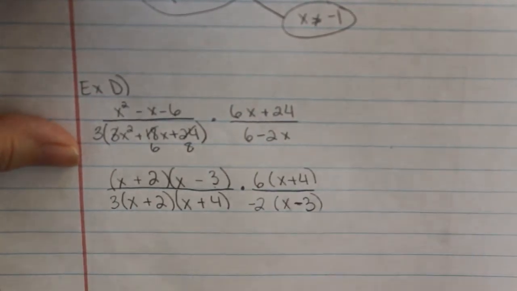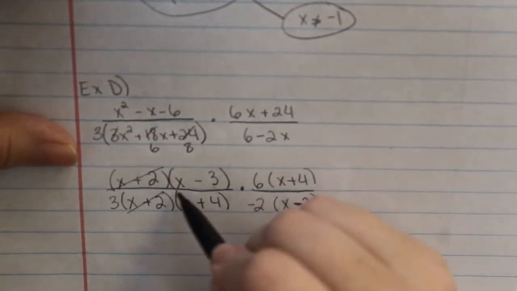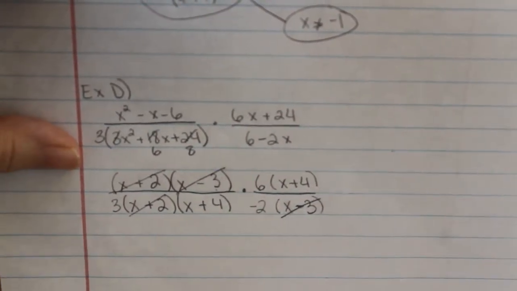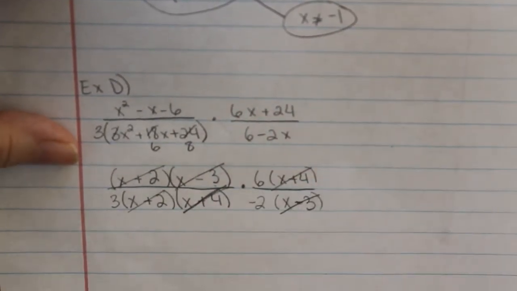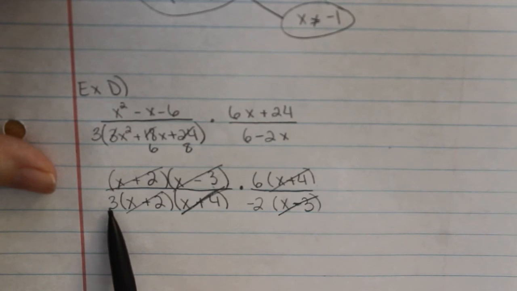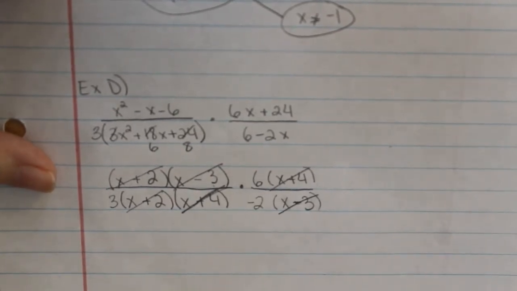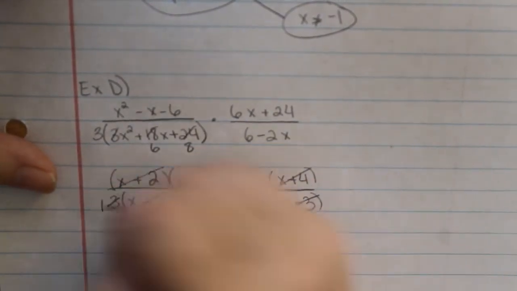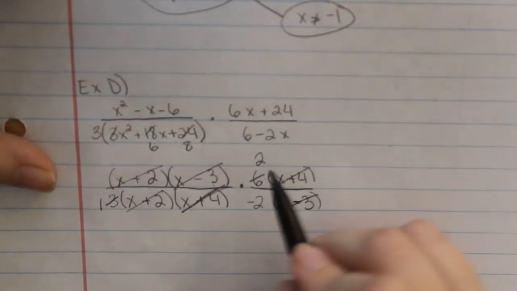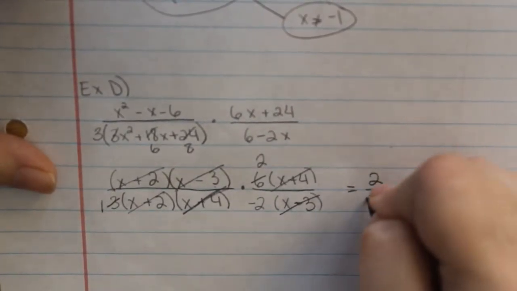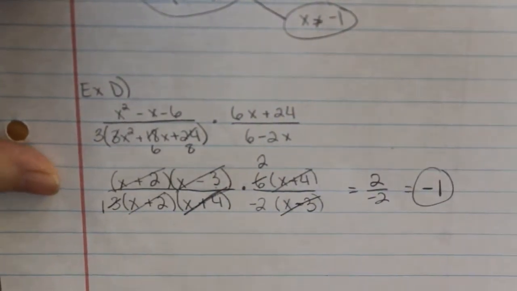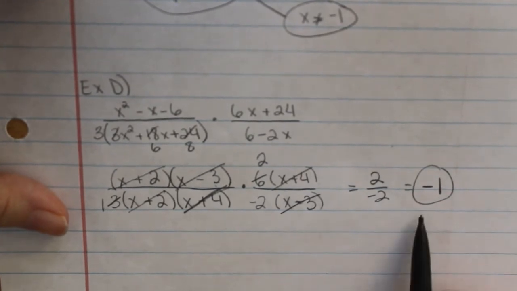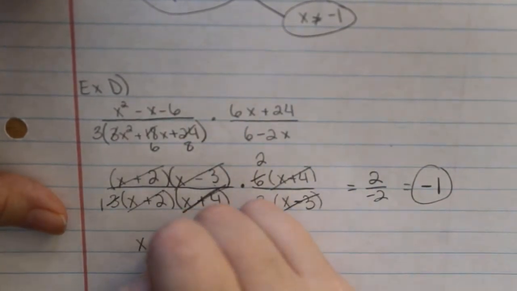Okay, so I have an x plus 2 on top, x plus 2 on bottom, x minus 3 on top, x minus 3 on bottom, x plus 4 on top, x plus 4 on bottom. What I am left over with is a 3, a -2, and a 6. I can take the 3 out there, and I can take a 3 out here. I'm left with a +2 over -2, which is just simply -1. That simplified really well.